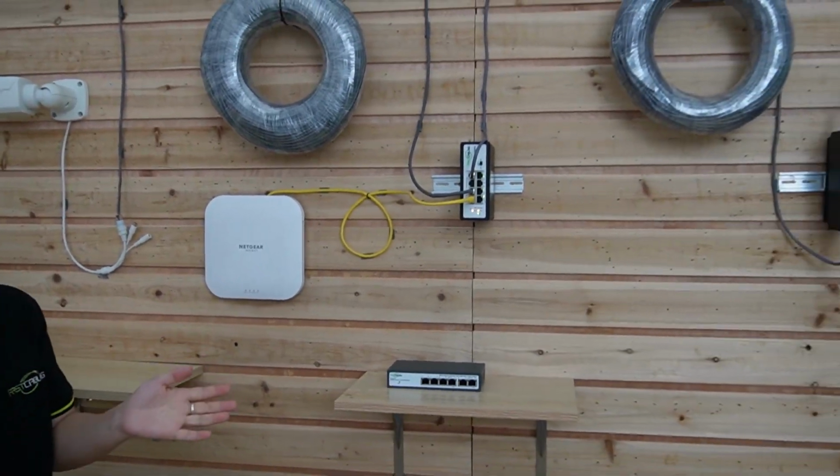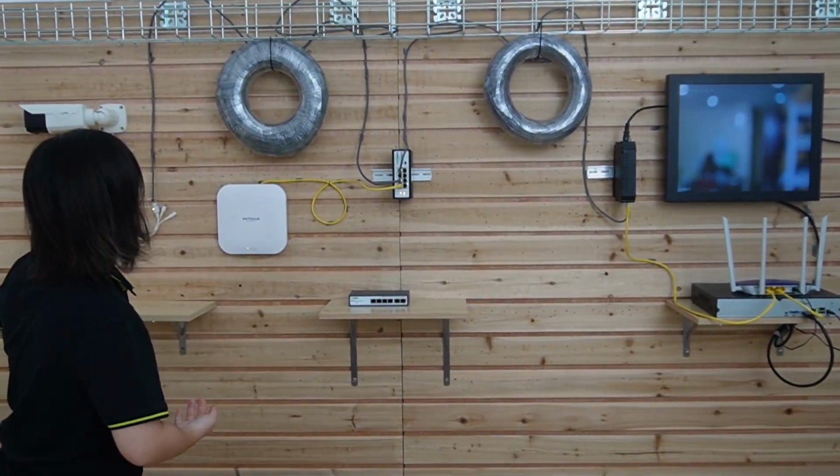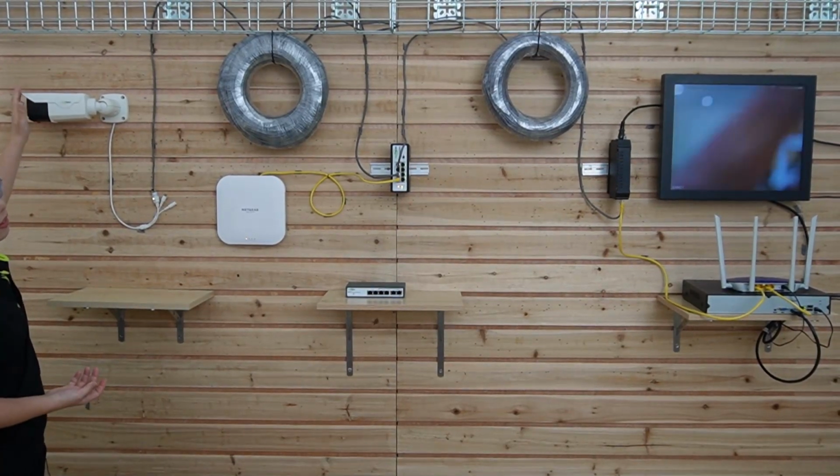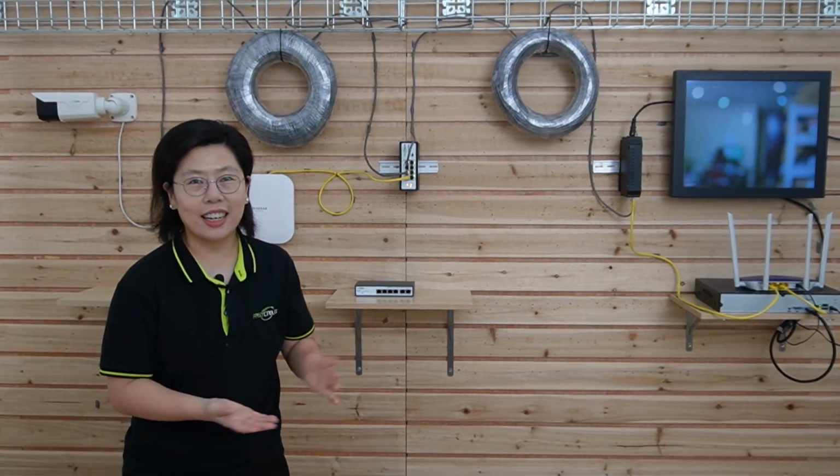Turning to our monitor, we can see the live video feed displaying. I'm going to wave my hand. So the whole connection is done now.